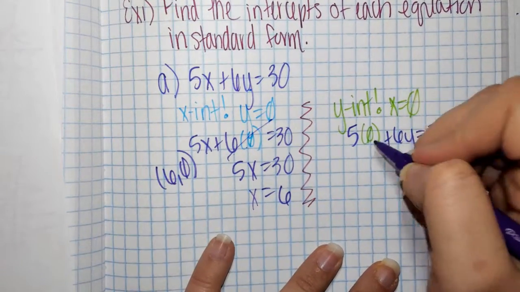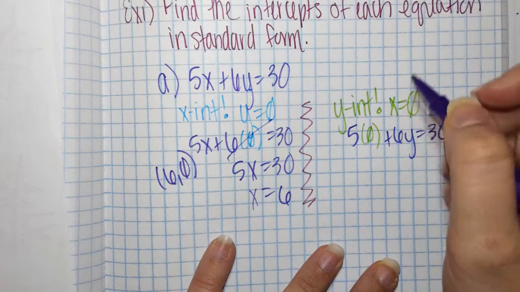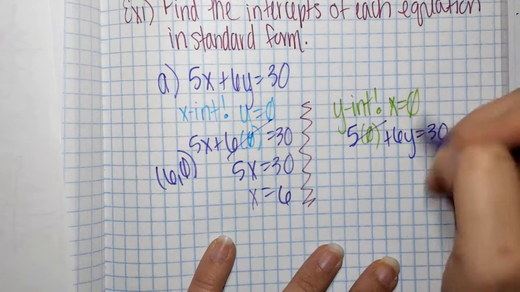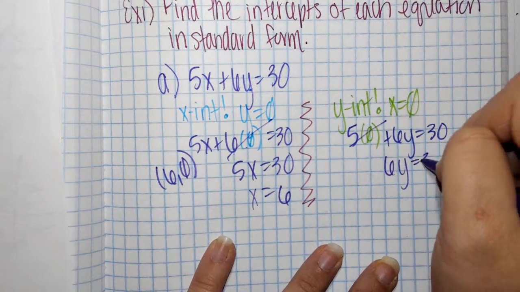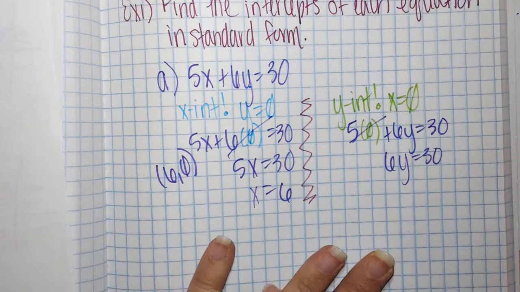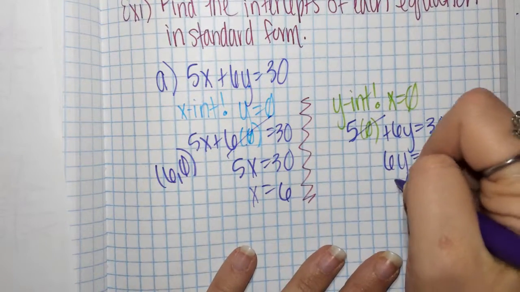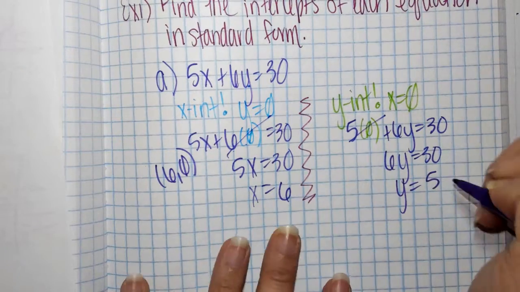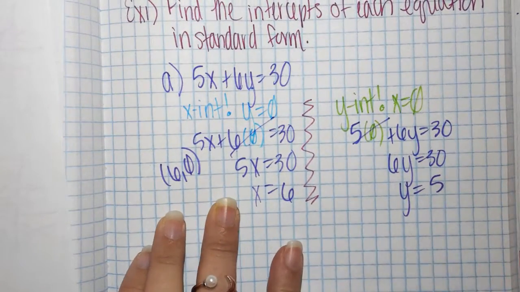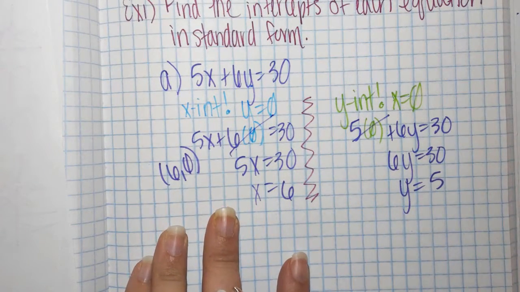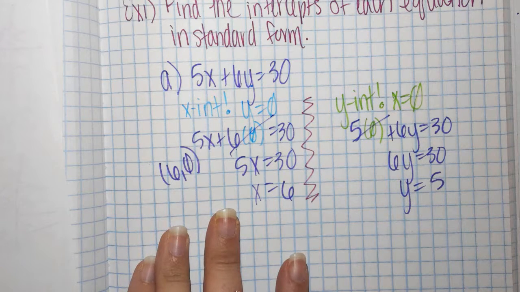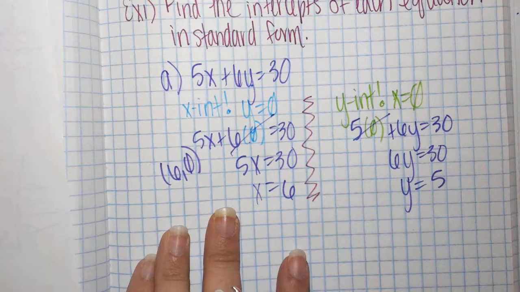All right. What is 5 times 0? 0. All right, and then we bring down our 6y equals 30. What do we do from here? Divide 30 by 6. And what does y equal? 5. If you said 5, take a point for your team. You didn't say 5? Can we get more than 5 today? No, we cannot get more than 5 today.